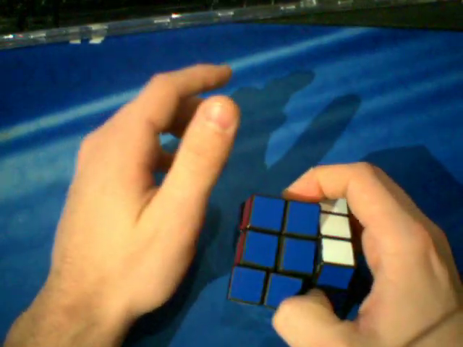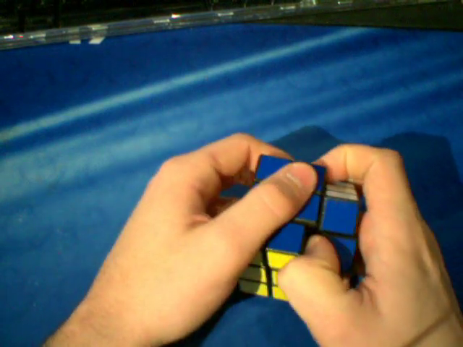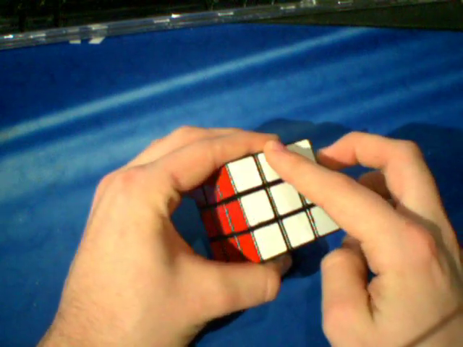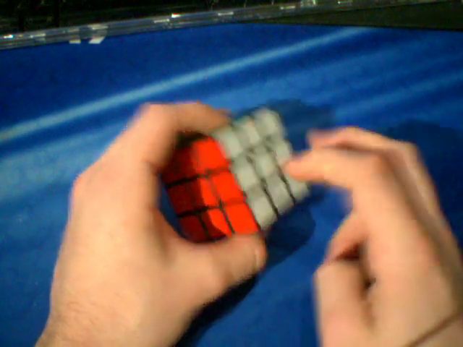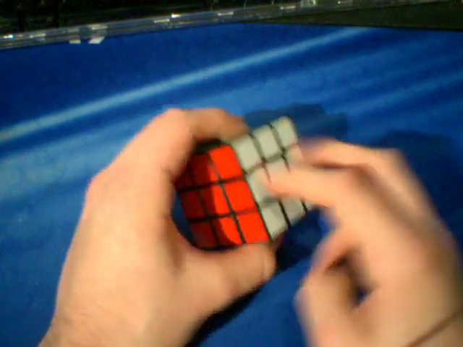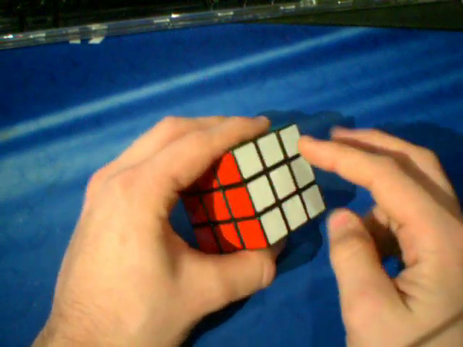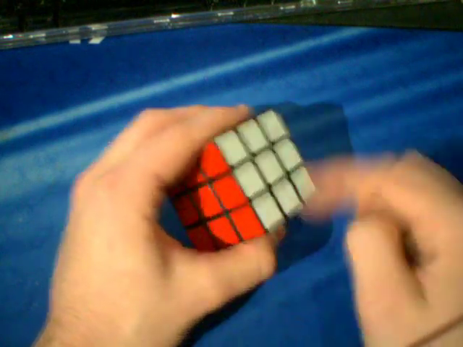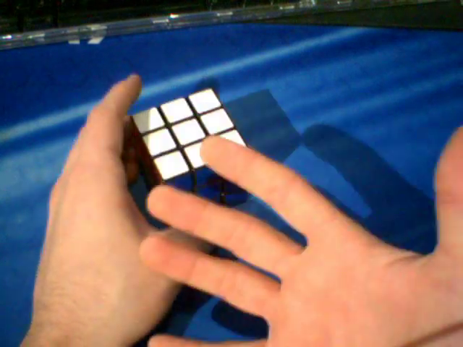Now, to be 100% honest with you, that method is supposed to be 4-look last layer, but it's not 4-look. It's like 5-look, because the way I teach you is I teach you to orient the edges in 1 look. I teach you to orient the corners in up to 2 looks. So that was 3 right there. And then I teach you to permute the corners, which is 4 looks. And then I teach you to permute the edges, which is 5 looks. So really, that's not a 4-look last layer. It's more of a 5-look last layer.